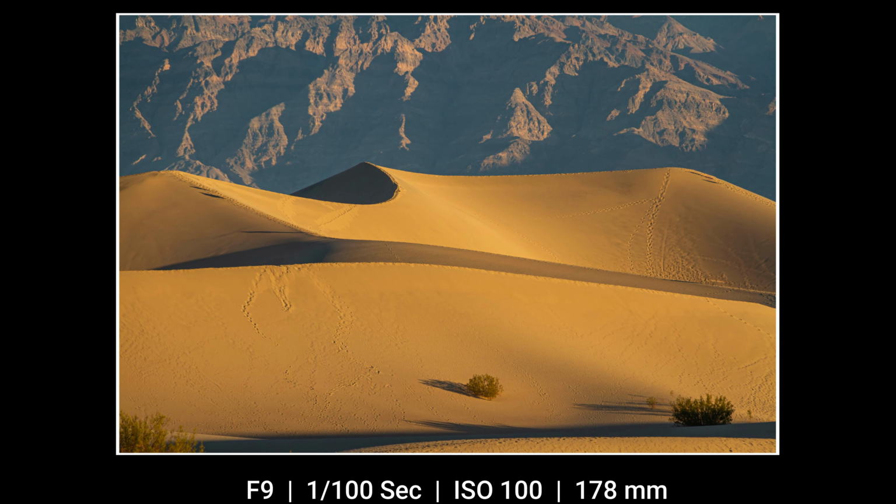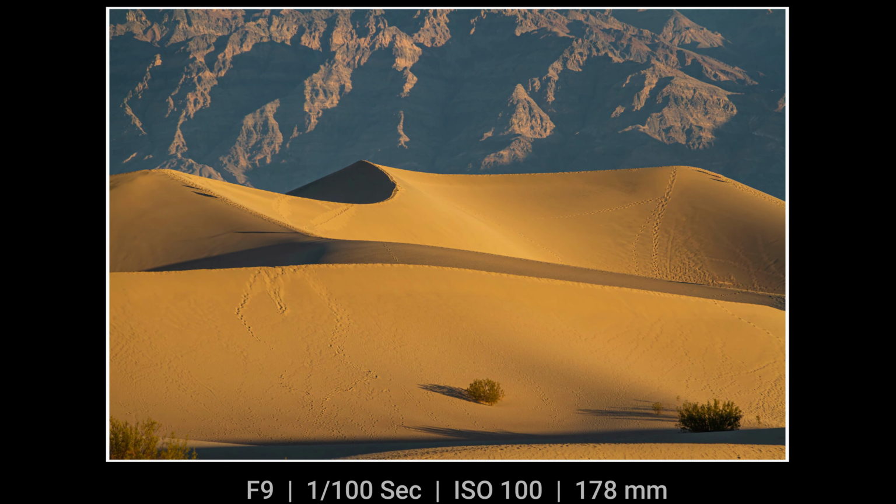For those of you who are regular viewers of my channel, you know when I show you the images I capture, I give you some statistics about those images. Well, today I'm going to explain to you what each one of those different exposure settings actually mean.